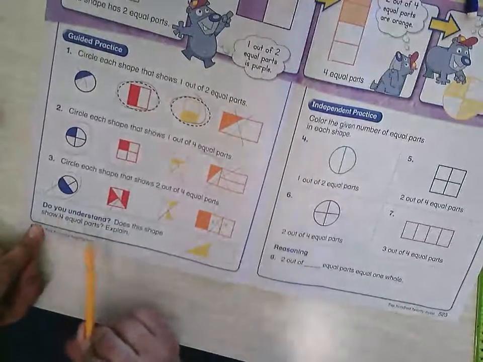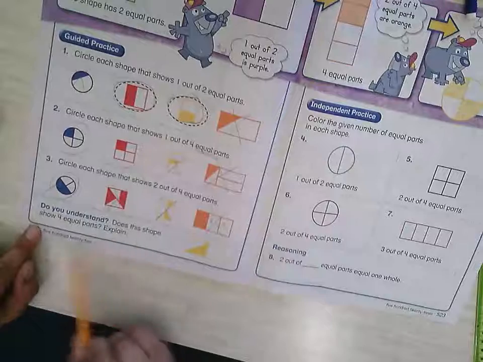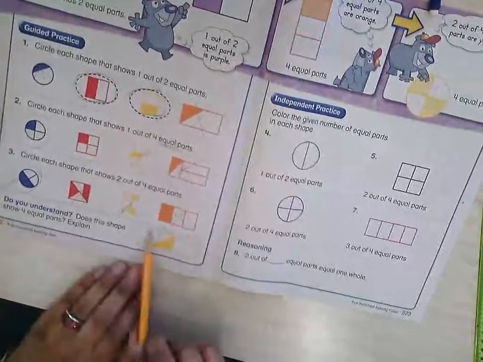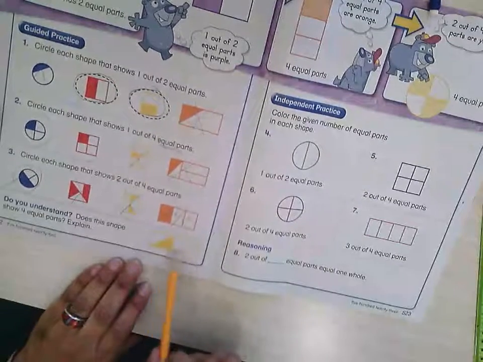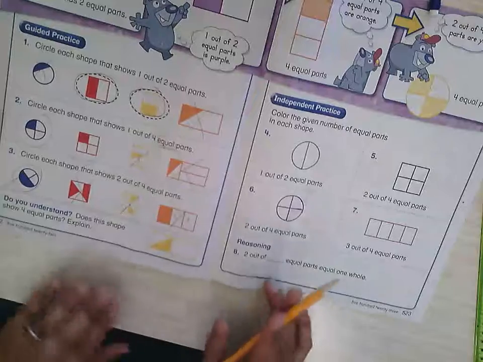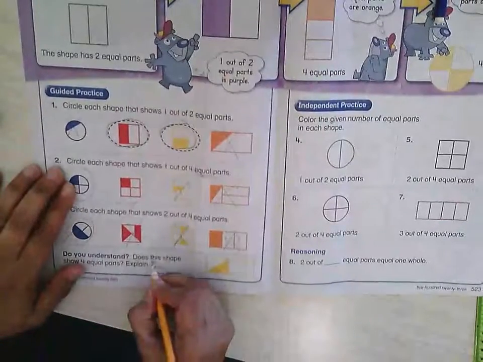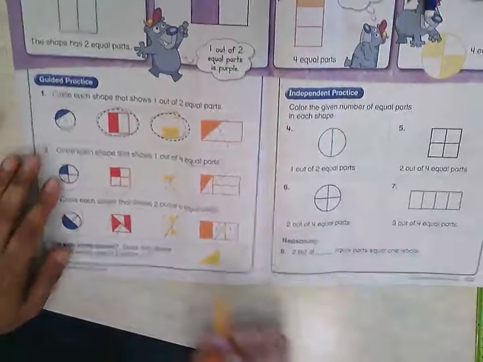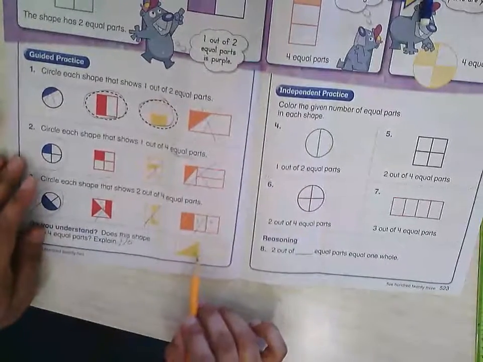Let's see, do you understand? Does this shape show 4 equal parts? Explain. Look at this shape. Is it divided or split into 4 equal parts? Of course, no. Very good. No. Explain. The parts are different size.